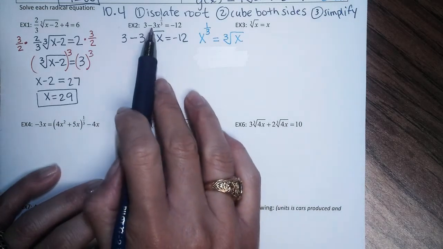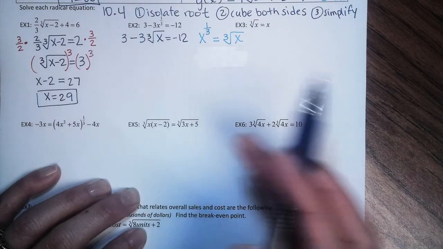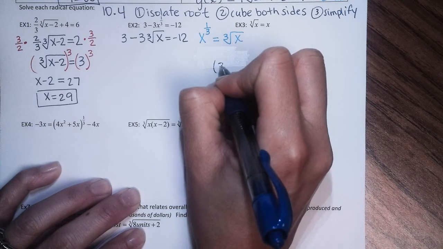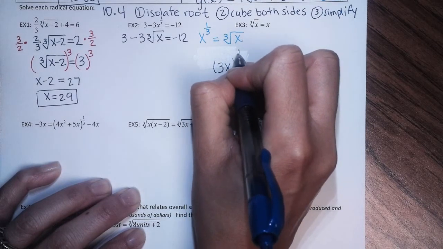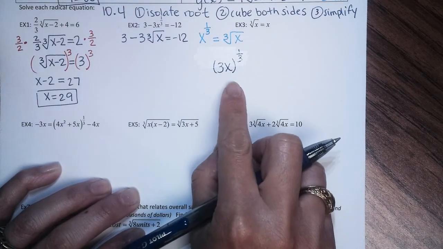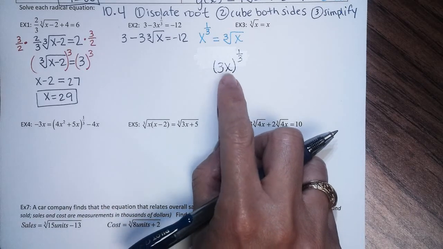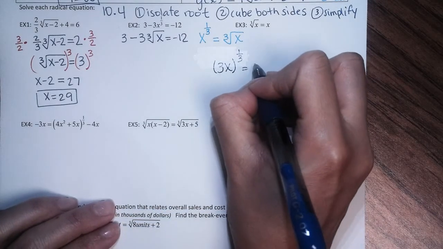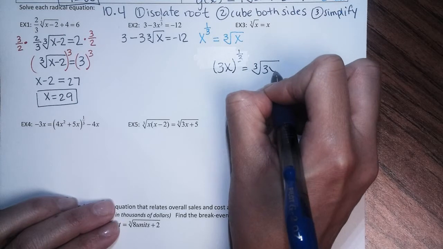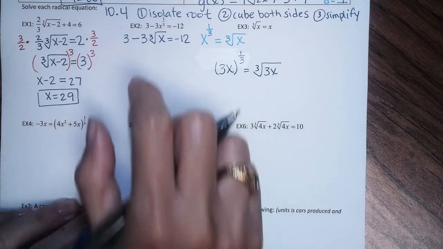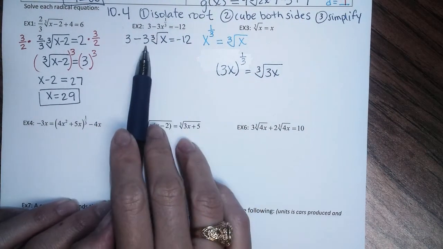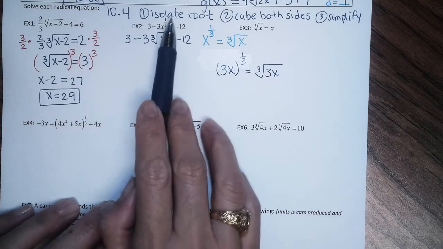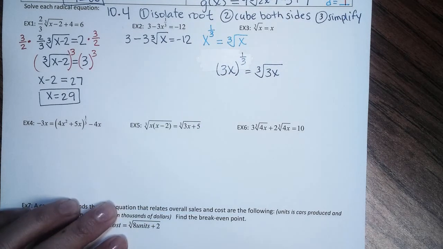Sometimes kids want to put the other 3 inside, but it would have looked like parentheses 3x to the 1/3. If it was written that way, that means the cube root of 3x. But that's not what we have here. Here we have a 3, and then only the x is being raised to the 1/3 power.